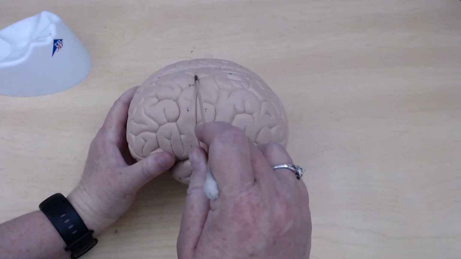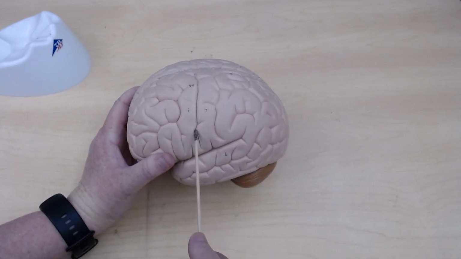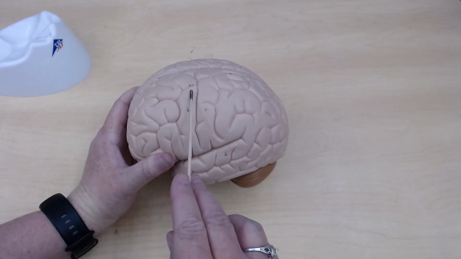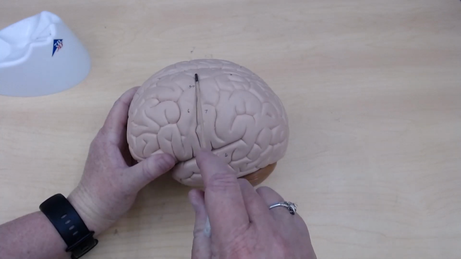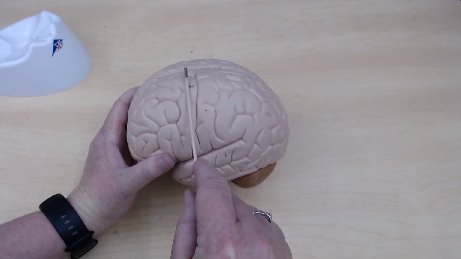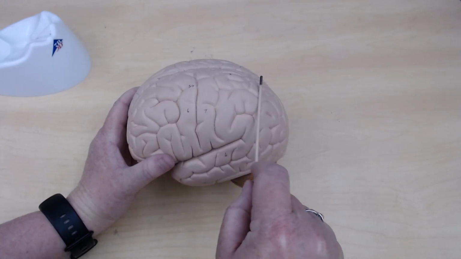Right here, this is actually called the central sulcus. The central sulcus, and it's at number 5 with a little arrow. The central sulcus is going to separate the frontal lobe from the parietal lobe.